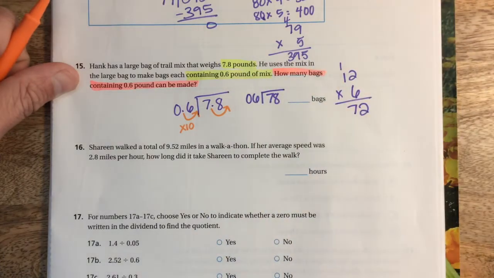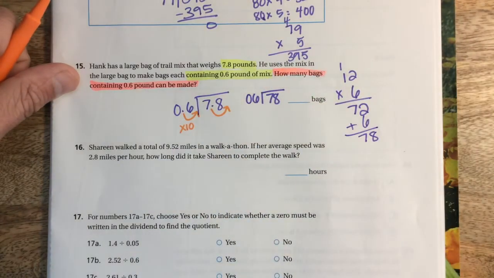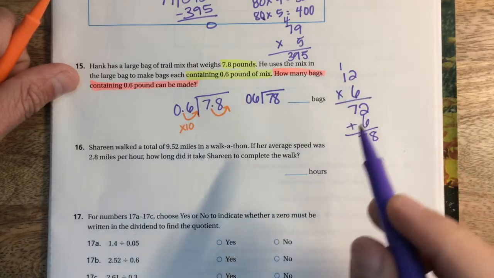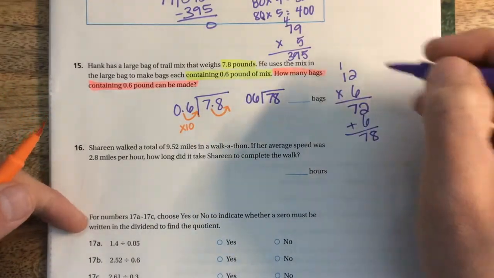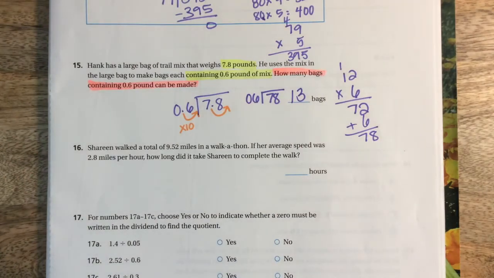Oh, I got to do another group of 6. And I can just quickly see that that would equal 78. So it is going to be 13 groups of 6. So 13 bags of mix he can make.